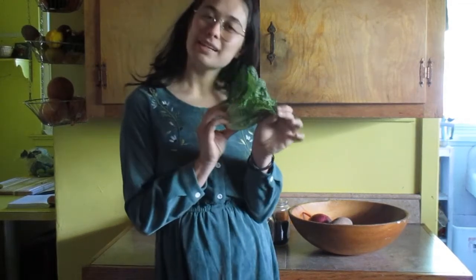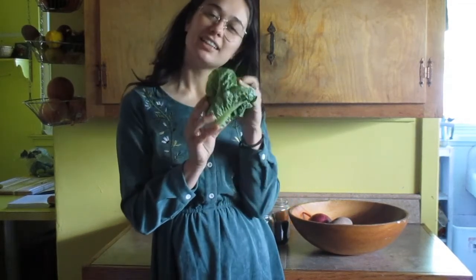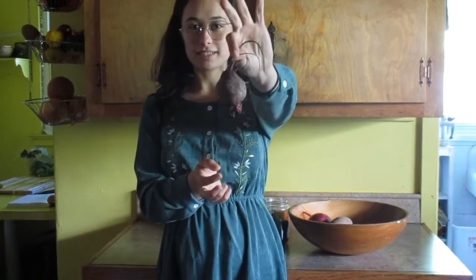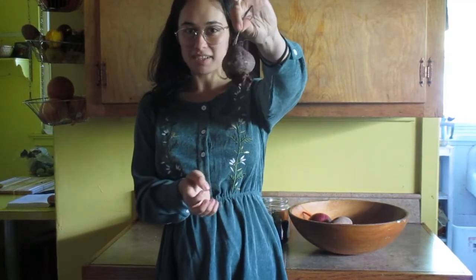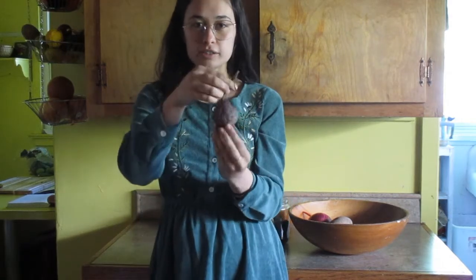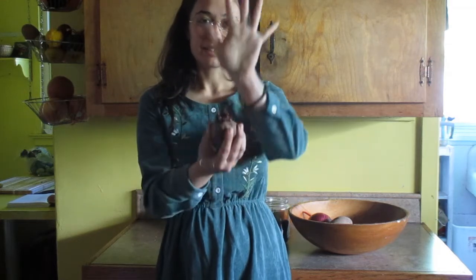I have a little baby lettuce here. And on lettuce, we eat the leaves. Here I have a beet, a beautiful pink beet. Beets are the root of the plant. So underneath the ground, the beet is growing, and then there's a plant that's attached to it.